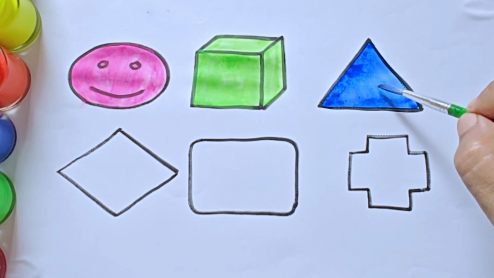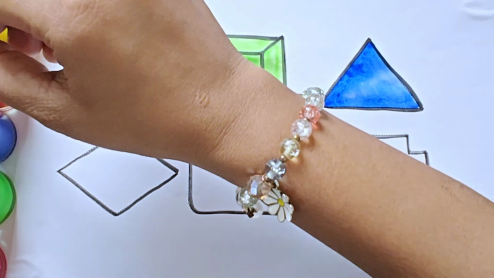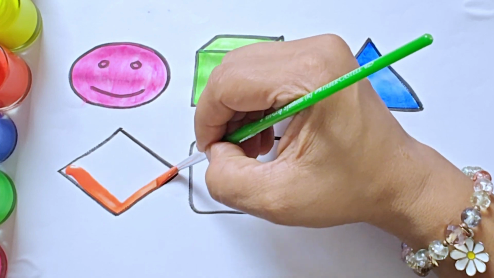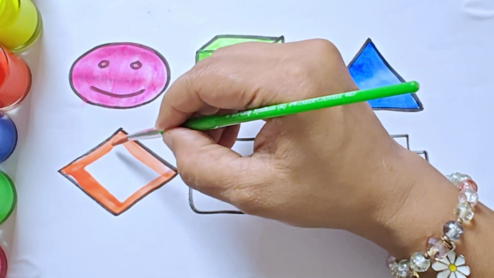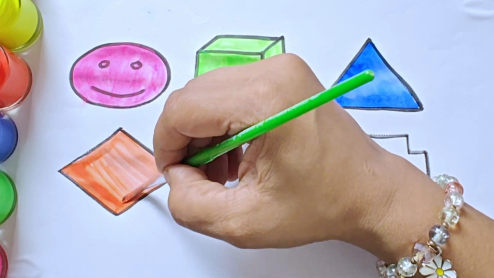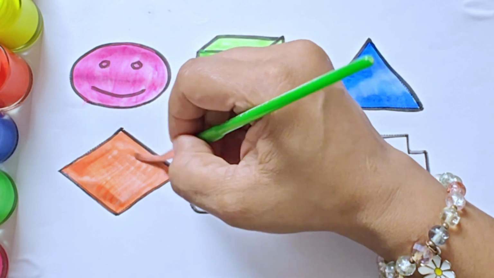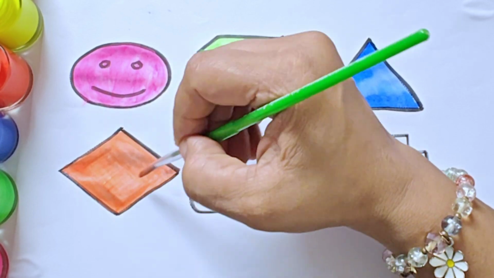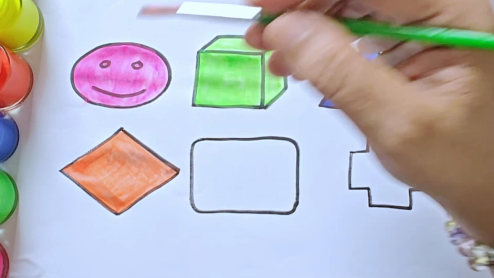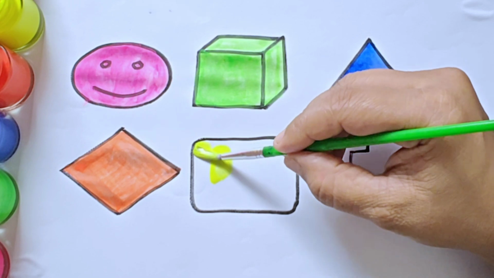It is equilateral triangle. It is a 2D shape. It is orange color. It is rhombus or diamond. It is a 2D shape. It is yellow color.